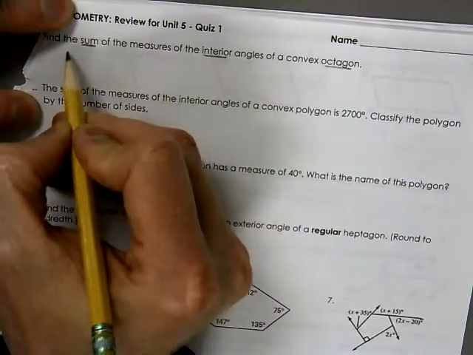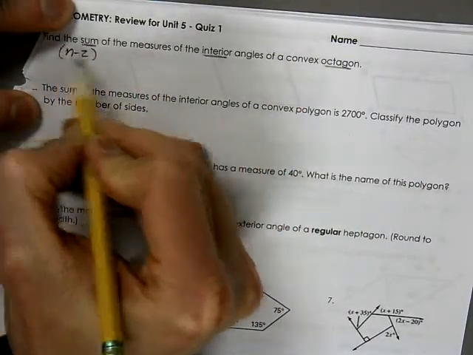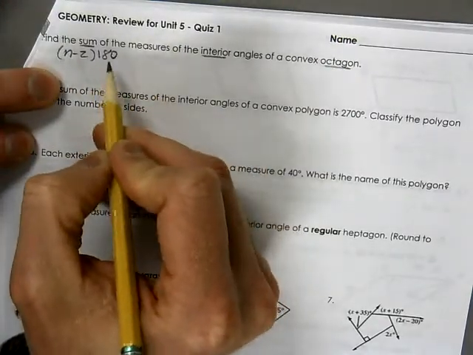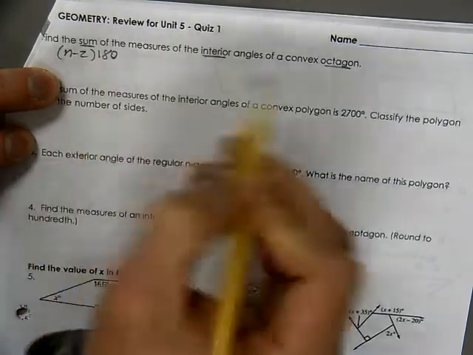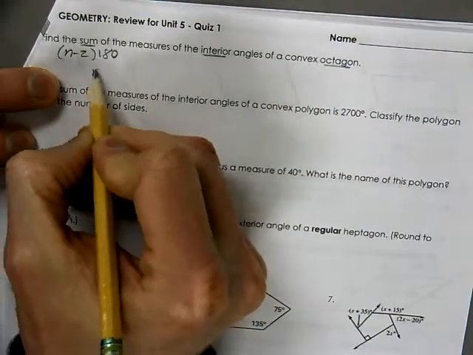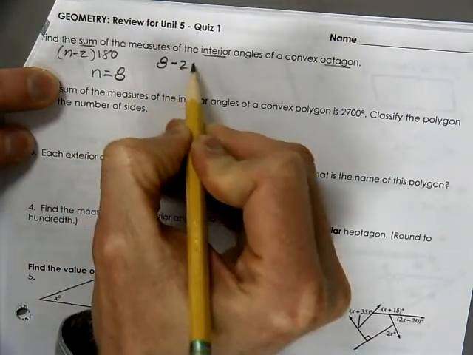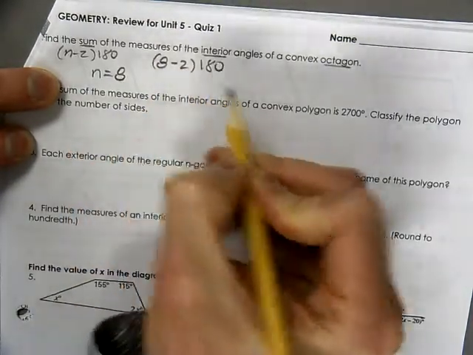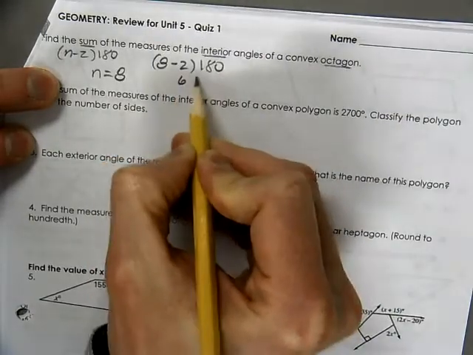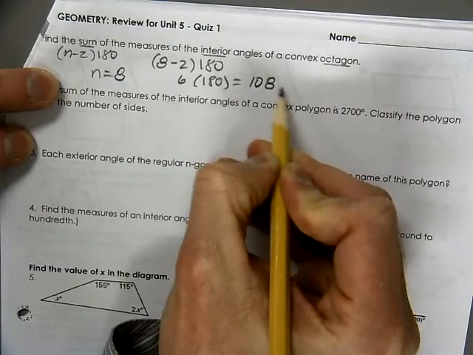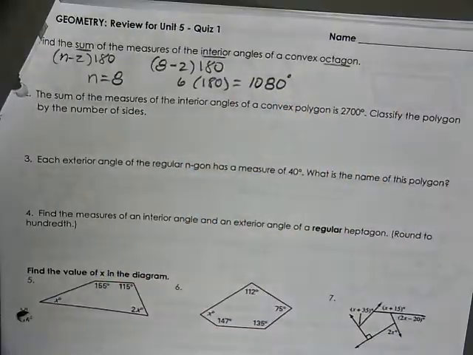So the sum of the measures, n minus 2 times 180, gives us the sum of the measures of the interior angles. And since we have an octagon, we know that the n is going to be 8. So 8 minus 2 times 180 gives us 6 times 180, which is 1080.